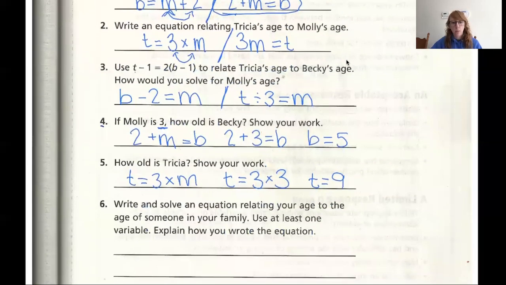For number 6, what you should do is take the example from the 1 through 5 and how they're comparing Molly, Becky, and Trisha, and compare your age with someone in your family. So a brother or a sister or a cousin or your parents. And you do not need an equation like what they give you for number 3. That's a lot. You can do something simple like, I am 9 years older than my brother, or, if I am this age, what is my brother's age? Something as simple as that.